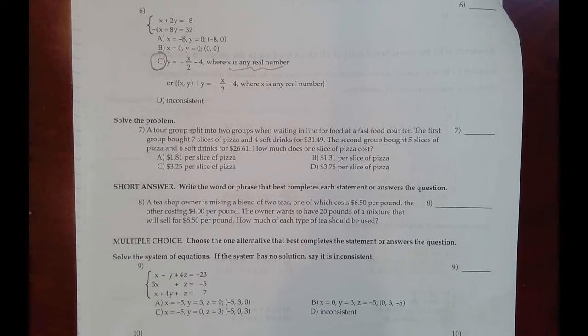First group buys 7 slices of pizza and 4 soft drinks, pays $31.49. Second group buys 5 slices of pizza and 6 soft drinks for $26.61. How much does one slice of pizza cost?